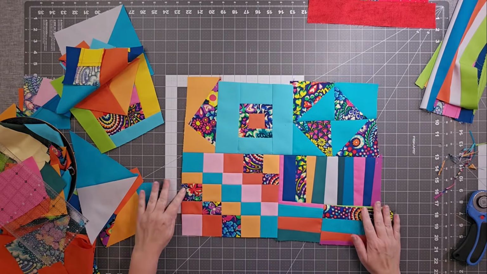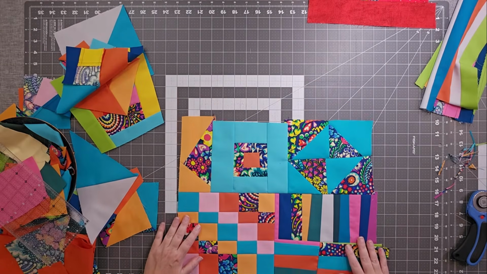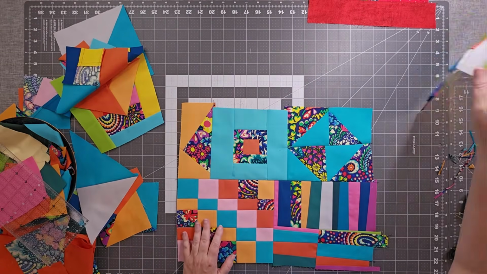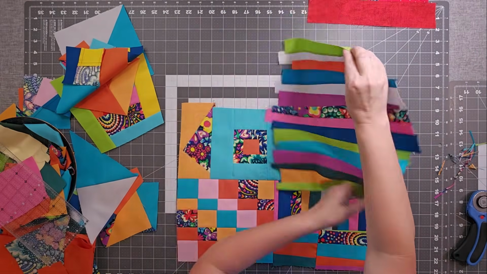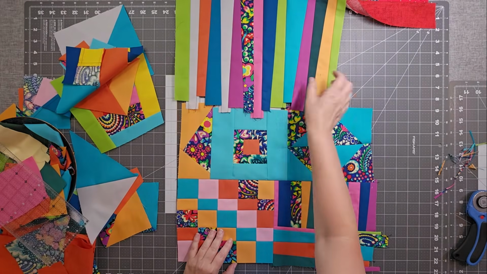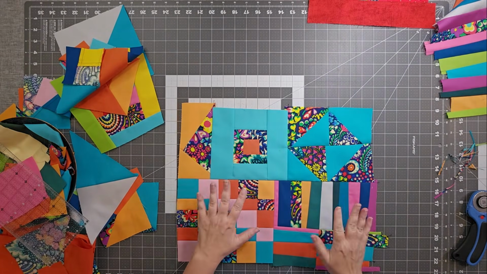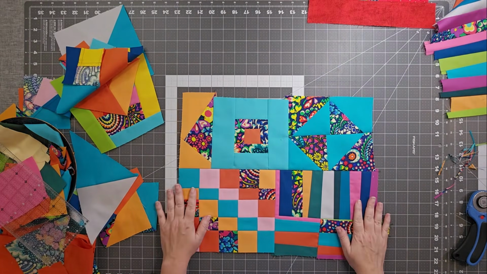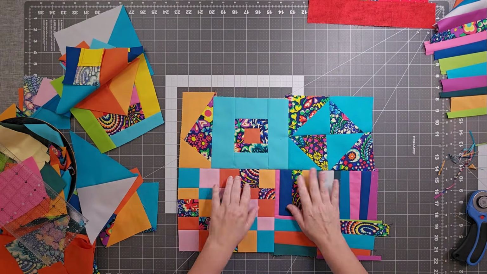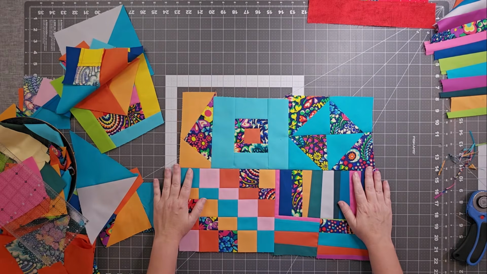So we have gotten it to approximately the size we want. It's still a little short in this way. So we could come in here if we wanted to, maybe add some stripes along the top, because that would mirror what's going on here. But I think what I'm going to do is just like I did last time, I'm just going to leave it like this. And then I'm going to see how it goes together with the other two that are already made, plus any other blocks that we make. That will tell us where we need to go from there.